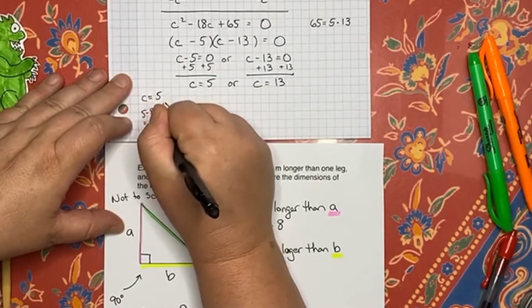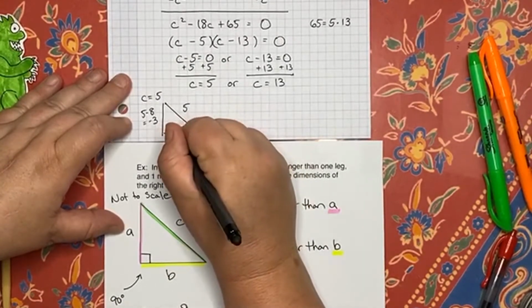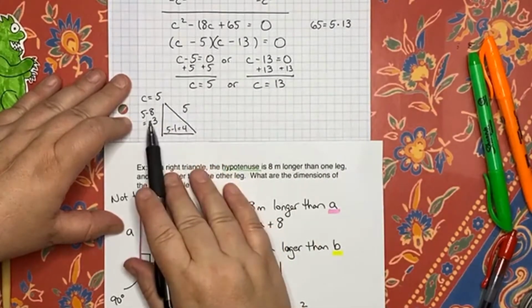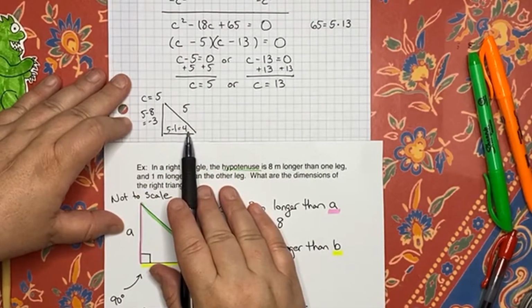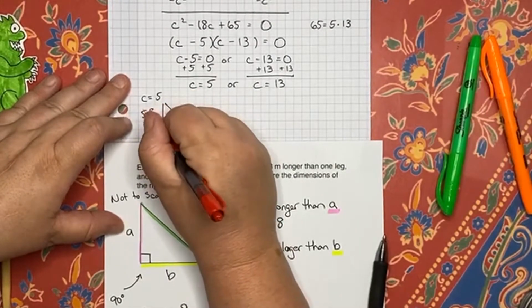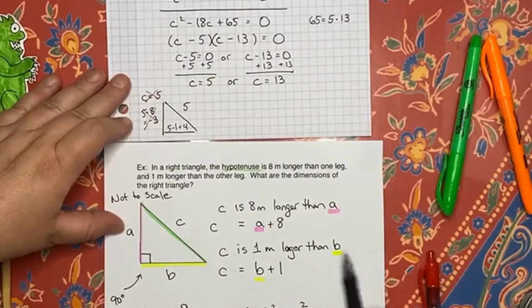Oh, that's weird. Negative 3. That's really weird. And then B was c minus 1. 5 minus 1 is 4. That's okay. So I've got a 5, negative 3, 4 triangle. This one doesn't make any sense. Okay, so c can't be 5. That's not going to work.